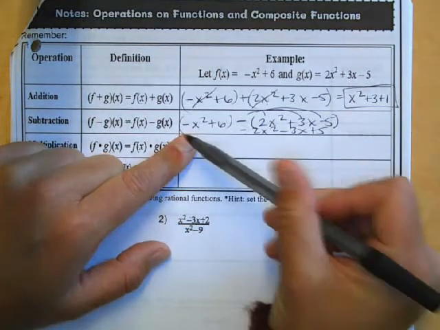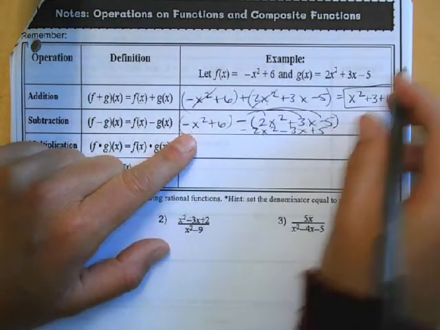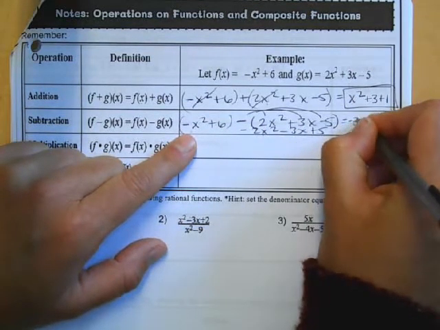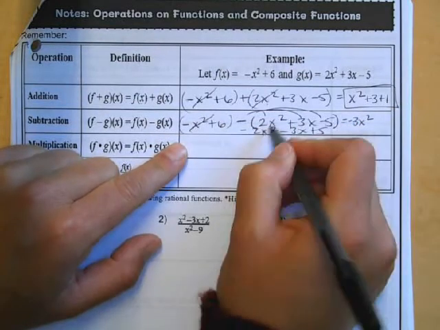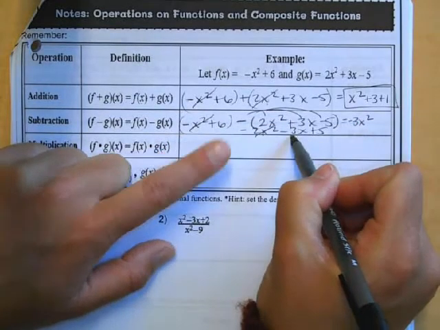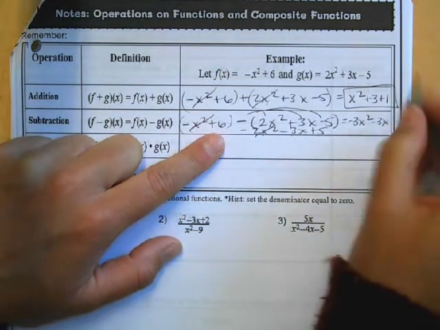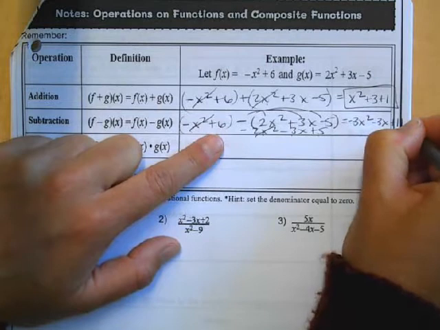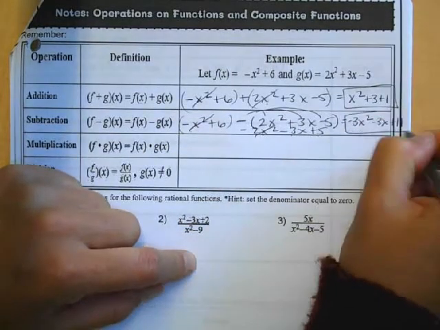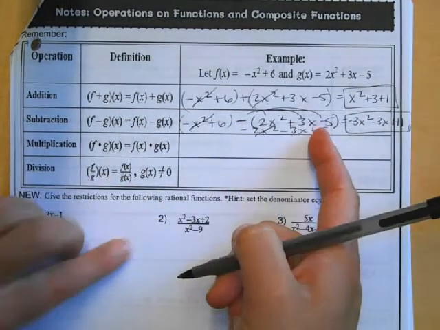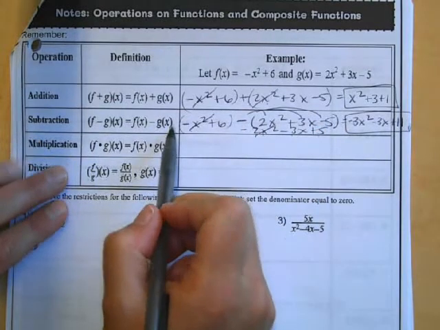I'm going to combine it with these like terms here. I have a negative x squared and a negative 2x squared. So negative 3x squared now. And then I have a negative 3x, that's the only one, and then a positive 11. Okay. So again, subtraction, make sure it's distributed to that last term, whatever the back term is there.